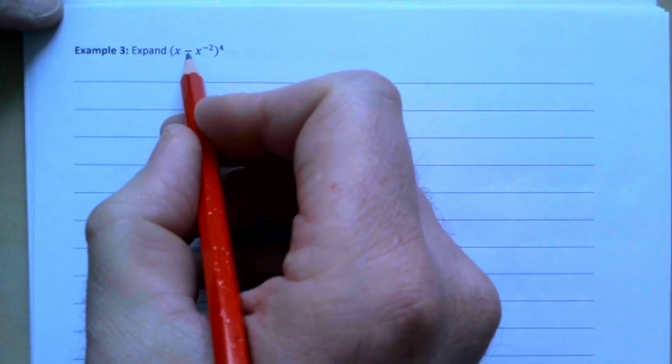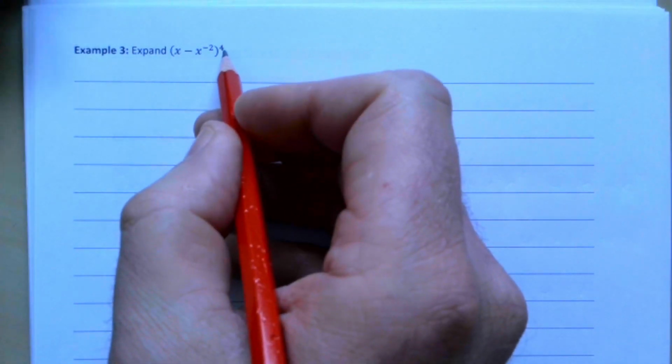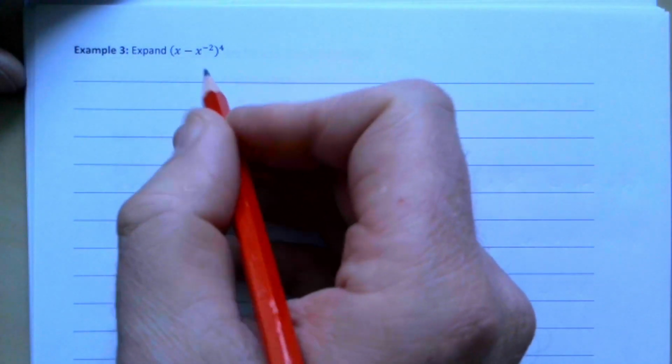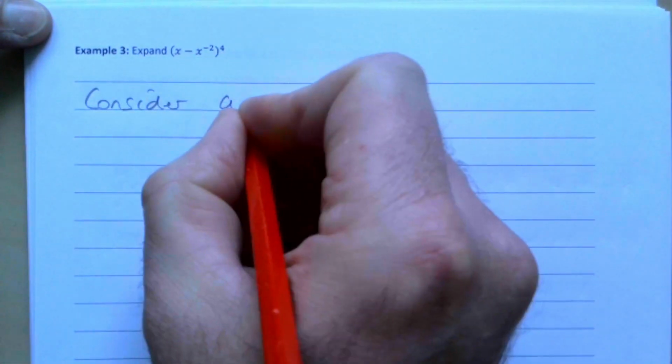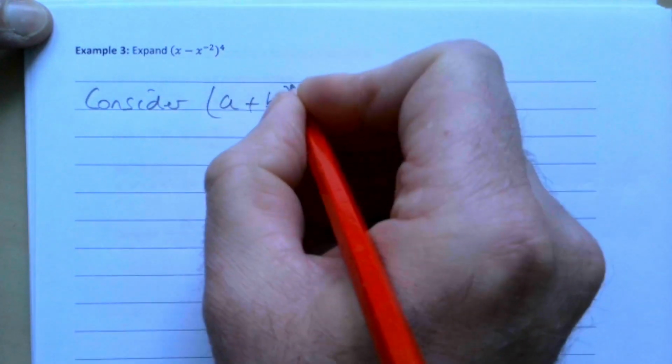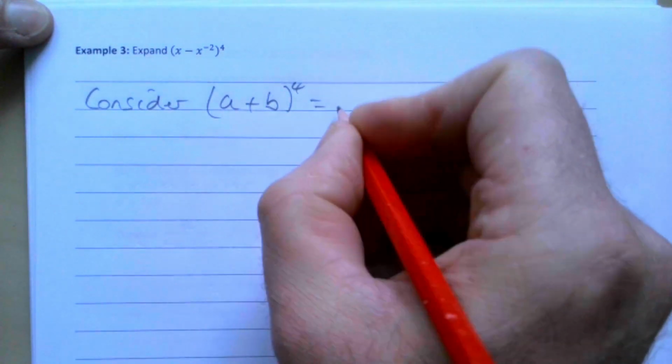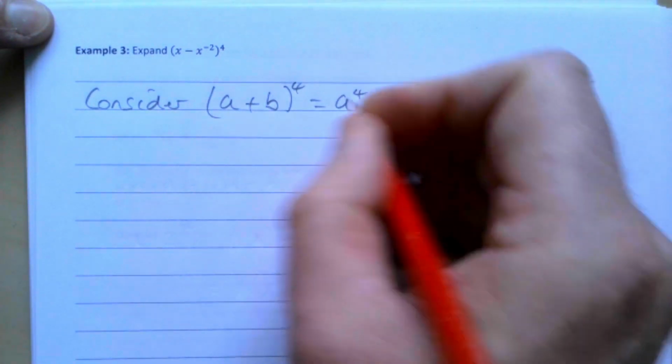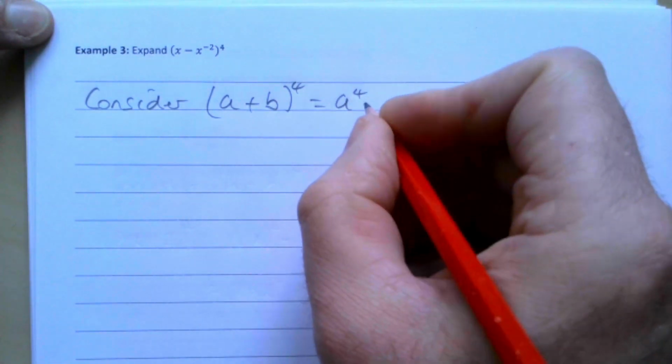On then to example 3: expand (x - x^-2)^4. A slightly messier one, but we're going to consider (a + b)^4. That of course gives me a^4, and b to the power of 0 we don't need in there.